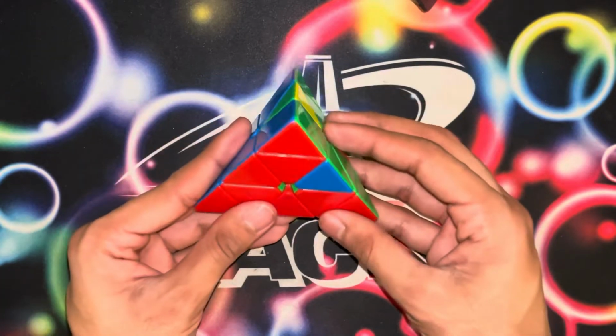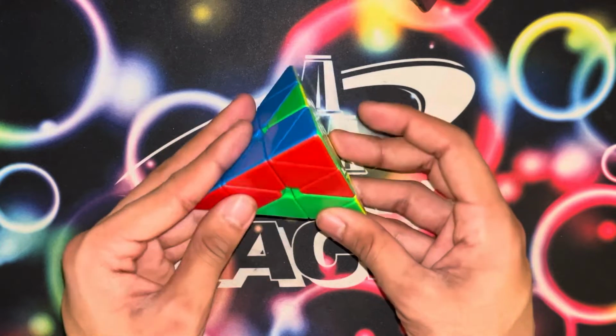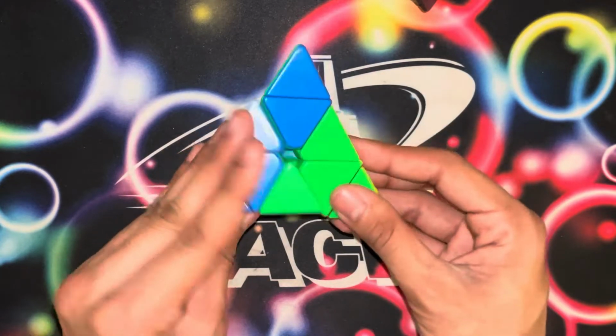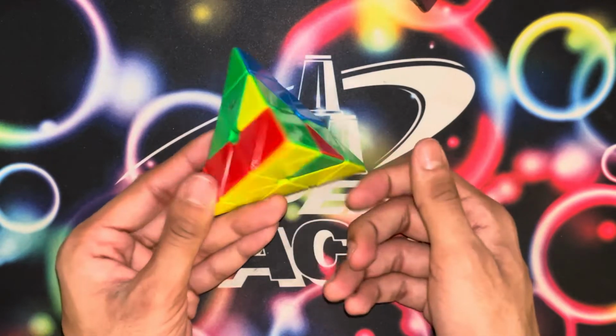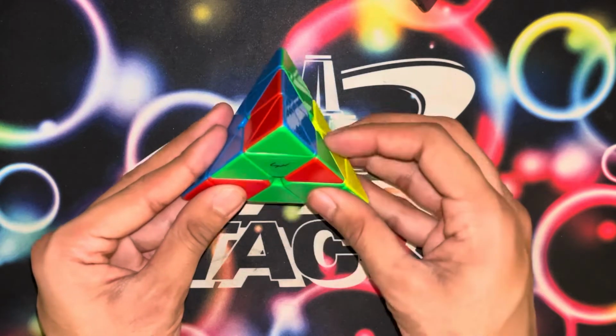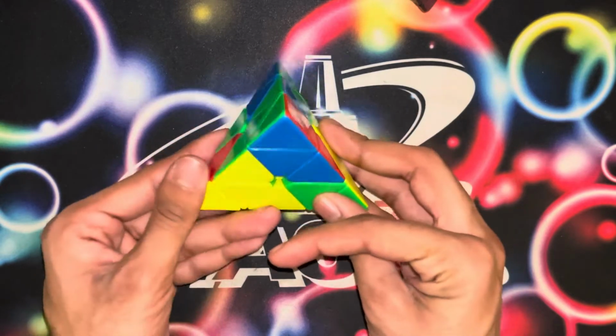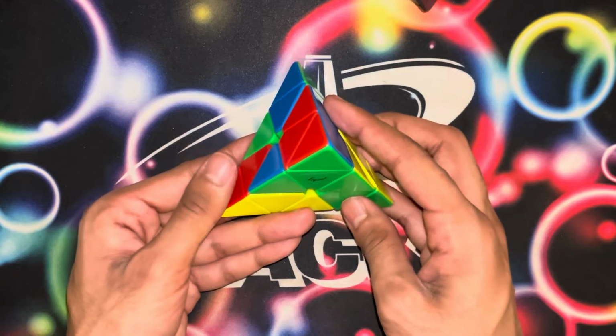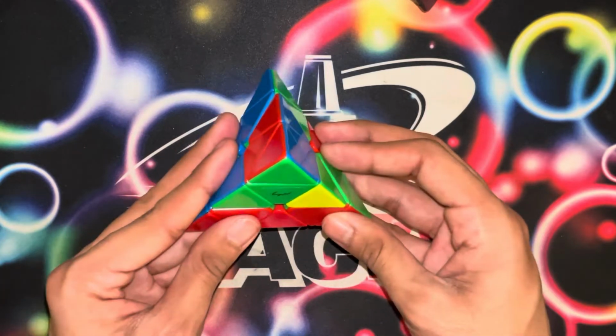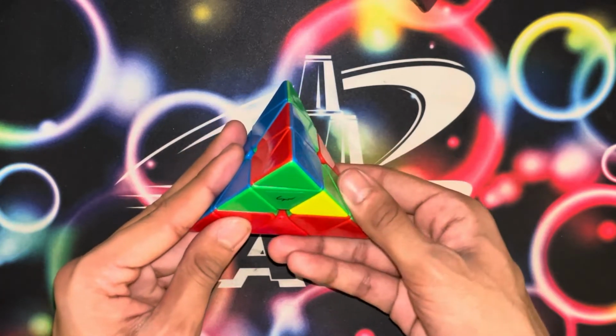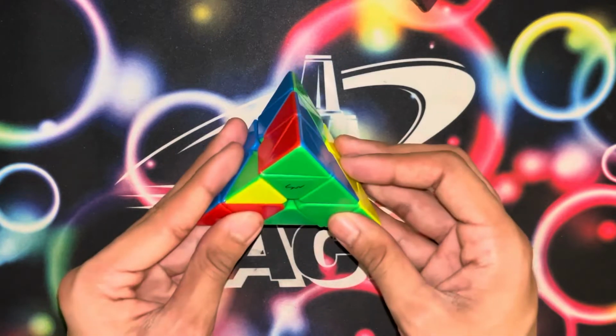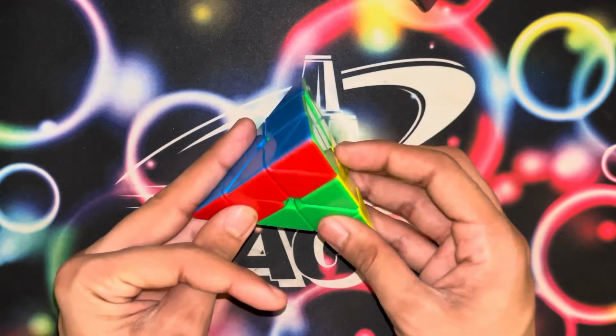From this angle, you can do R prime, U prime, sledge, R. From this AUF, you can do R prime, U, L prime, U prime, L, R. From this AUF, you can also do R prime canceling into a sledge, U prime, R.